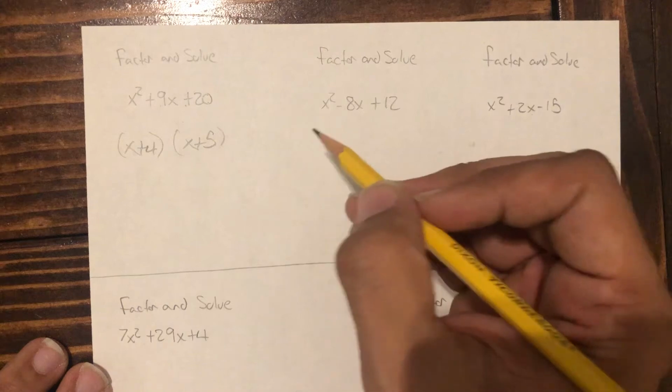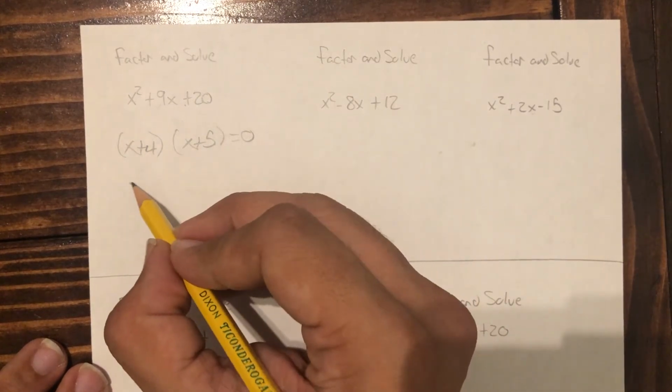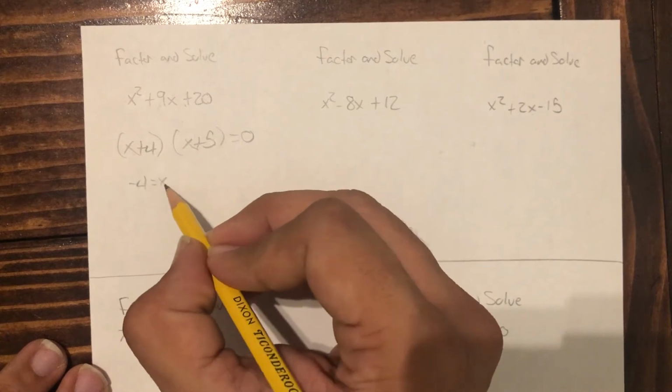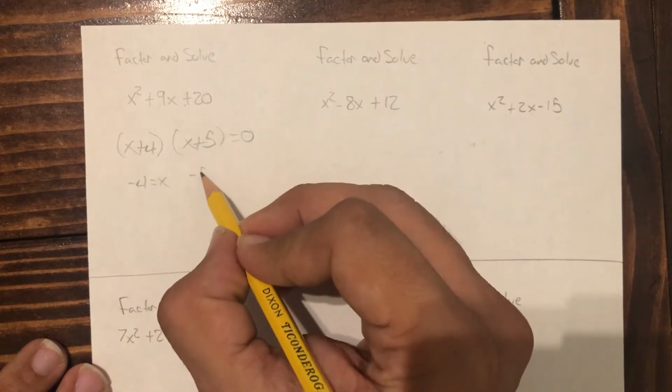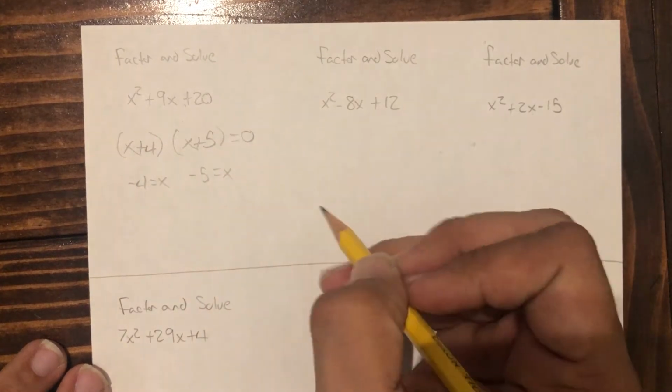Perfect. What are the zeros of this? Well, if this had to equal 0, then the zeros would be x equals -4 and x equals -5, because if I plug those numbers in, I'll get 0.